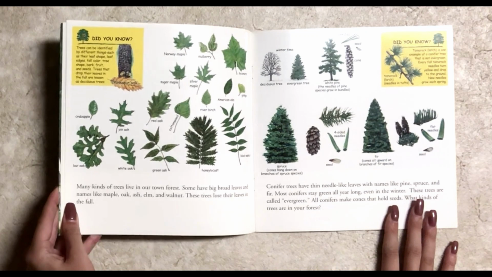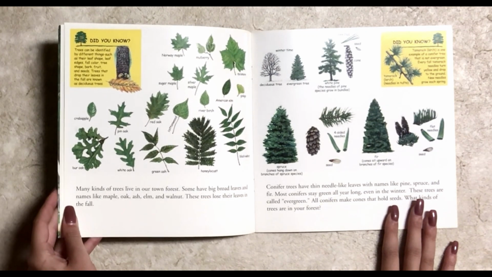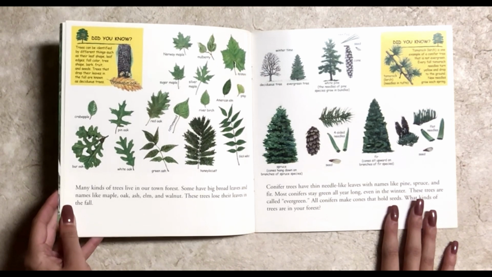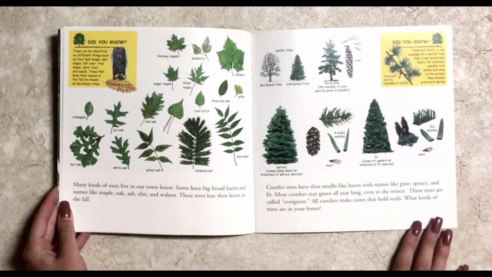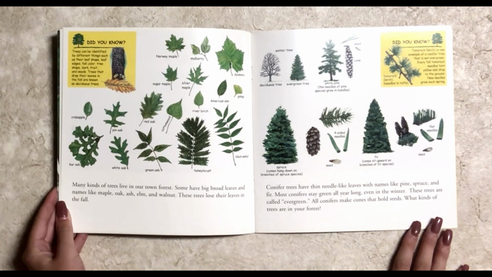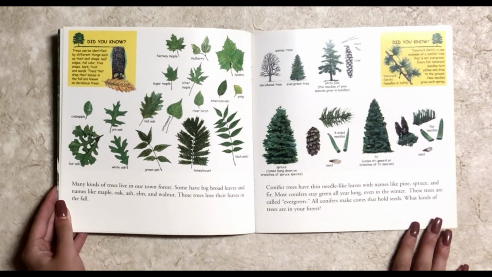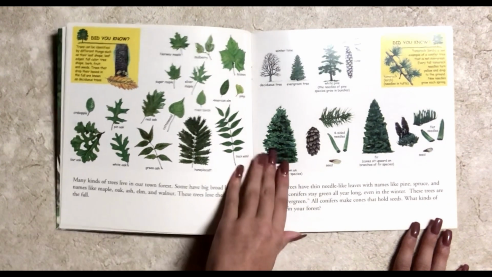Many kinds of trees live in our town forest. Some have big, broad leaves and names like maple, oak, ash, elm, and walnut. These trees lose their leaves in the fall. Conifer trees have thin needle-like leaves with names like pine, spruce, and fir. Most conifers stay green all year long, even in the winter. These trees are called evergreen. All conifers make cones that hold seeds. What kind of trees are in your forest?